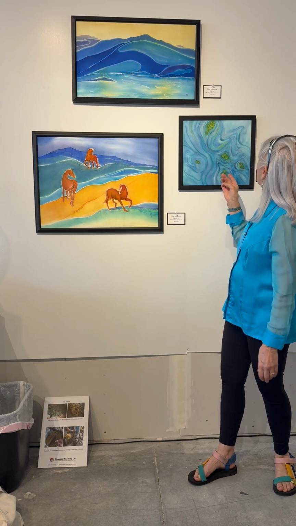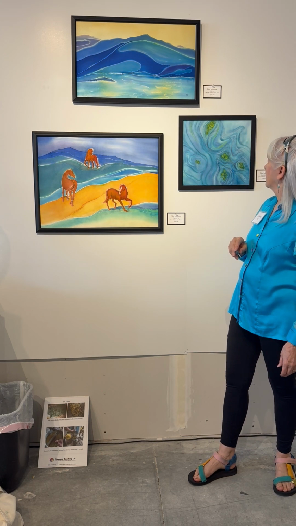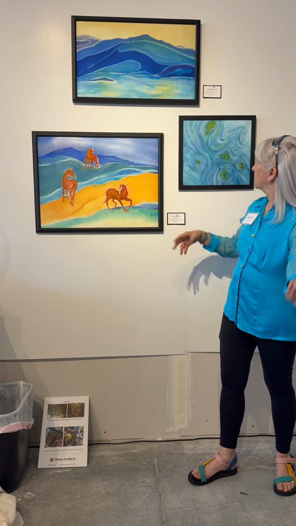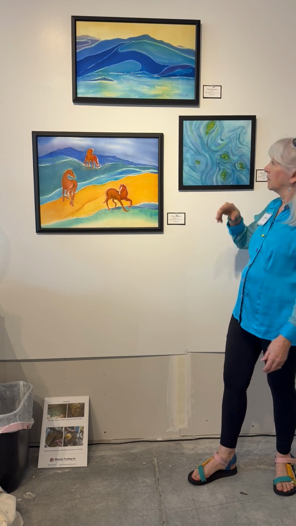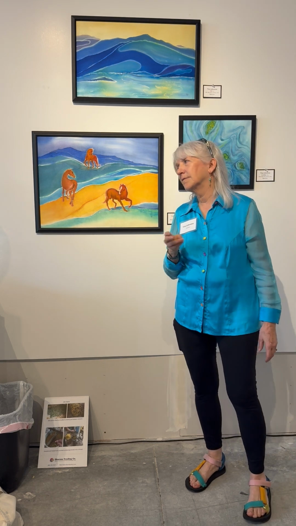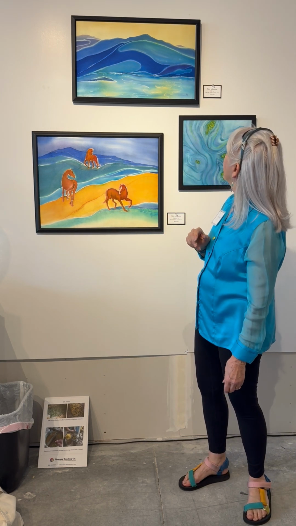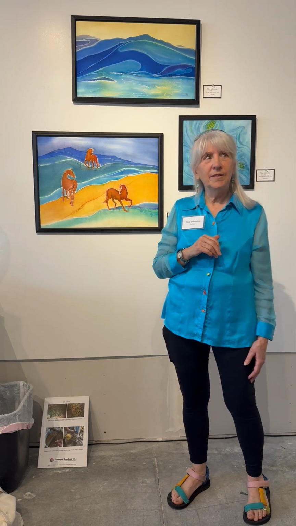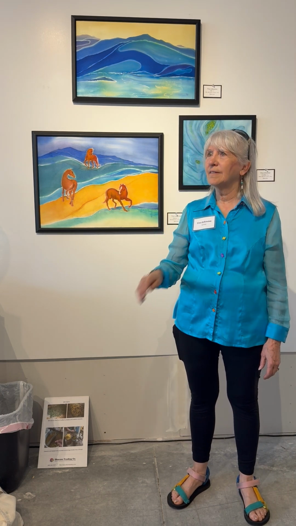This one has actually got some alcohol inks in it. And after it formed itself, I went back in and tried to give a little bit more detail with the little seeds or whatever they are. So that's how we do it. Any questions on it? I have one.